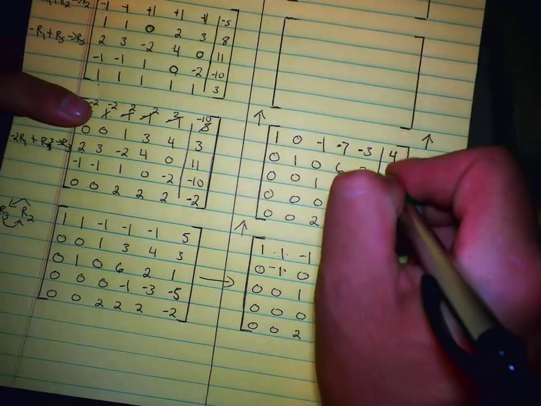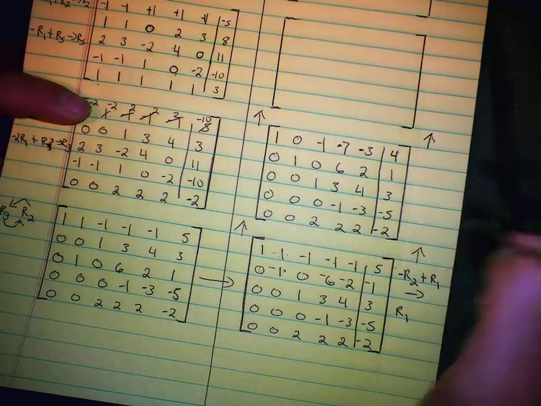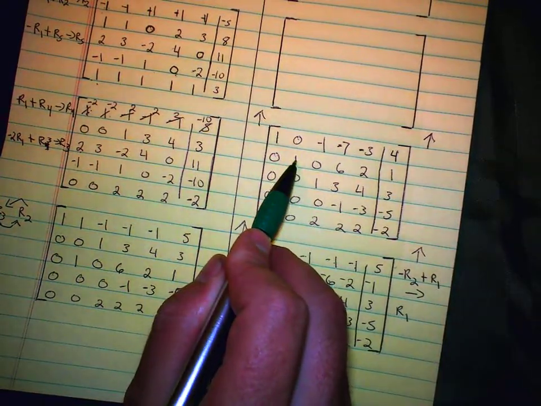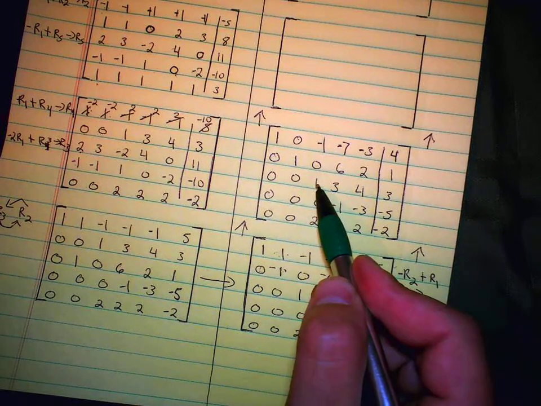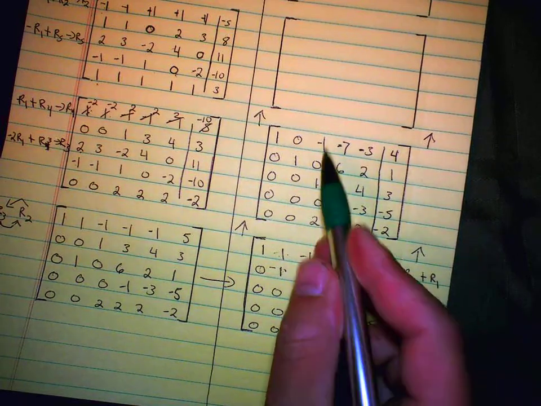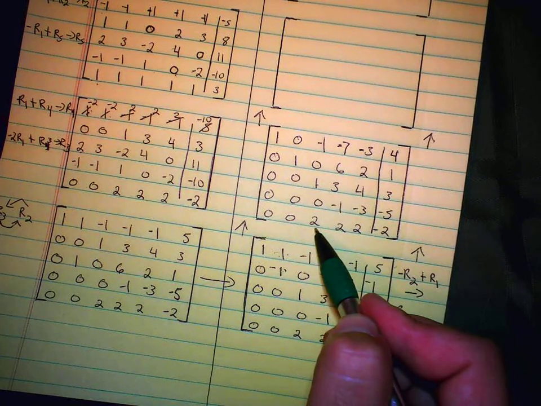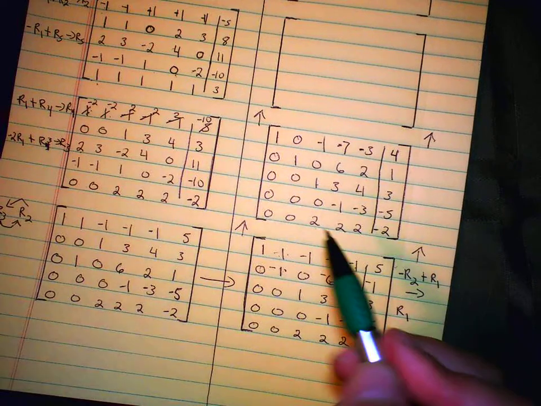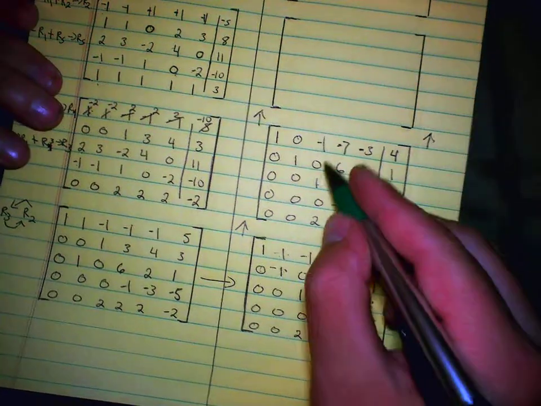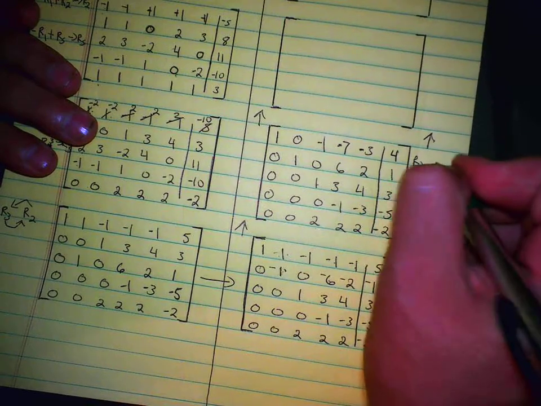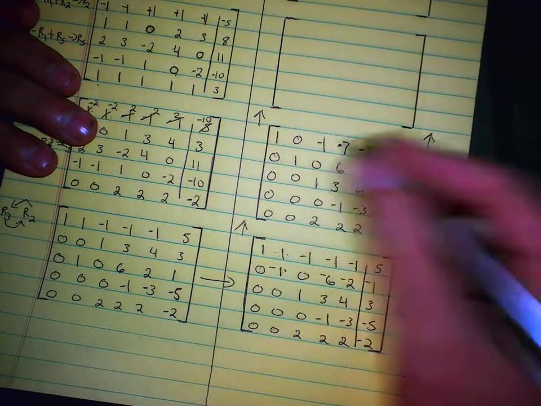Alright, let's draw our augment line here. So, our 1 and our 1 are in a good spot. We're lucky again because our 1 here is in a good spot. We have to get rid of this and this. We only have 2 to get rid of. So let's go ahead and write that down. How am I going to get rid of negative 1? Well, I'm going to say row 3, because row 3 is my 1. 1 plus negative 1 is going to give me 0.